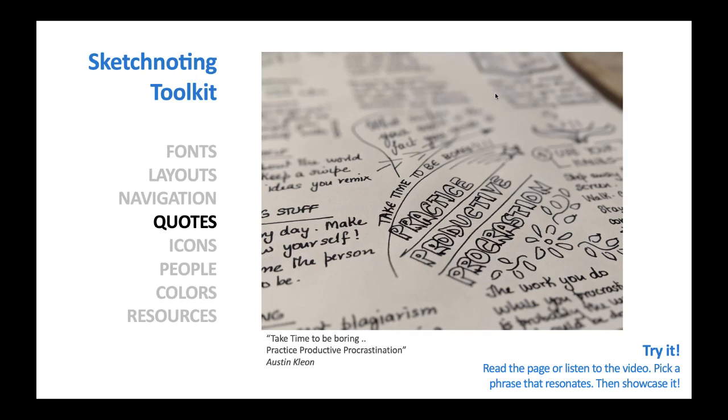They let you really amplify a saying, a signature phrase, a signature keyword that really encapsulates what you're talking about. More importantly, to me, quotes are often a personal statement that resonates with me. I'm like, oh my God, I get that. I understand that. So in this particular one, this was me sketchnoting Austin Kleon's Steal Like an Artist. And the thing that really resonated with me was his line which said, take time to be boring, practice productive procrastination. And I'm like, that's genius. I literally want to put this on a t-shirt, right?